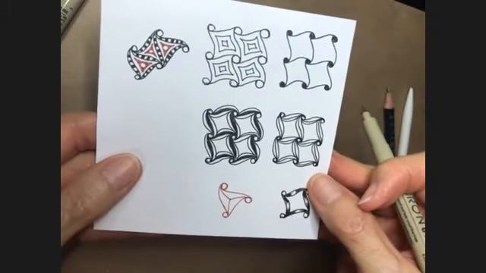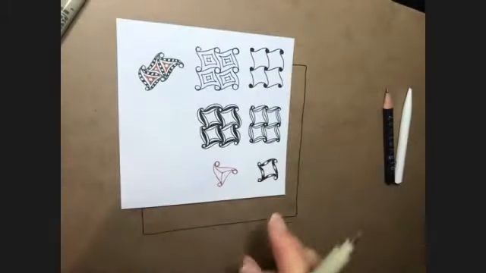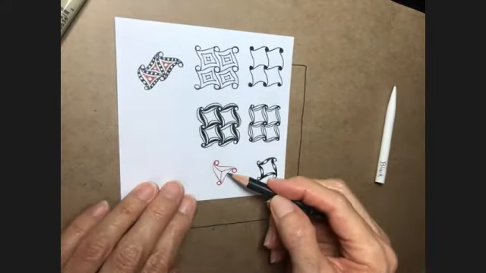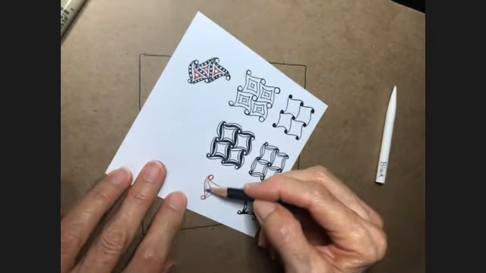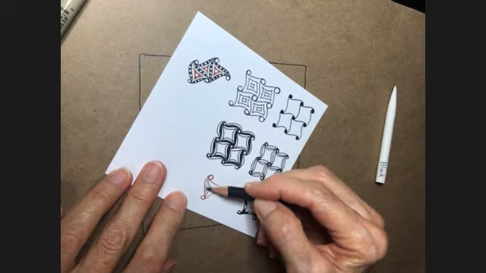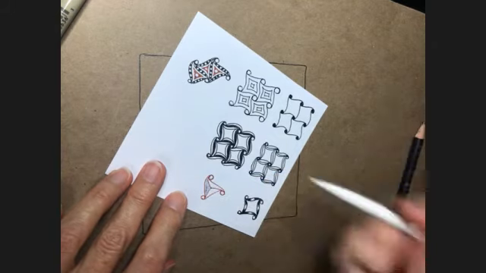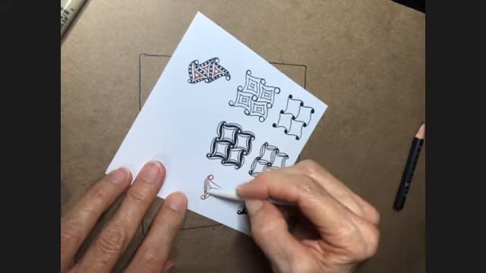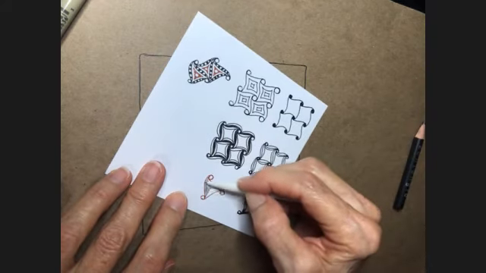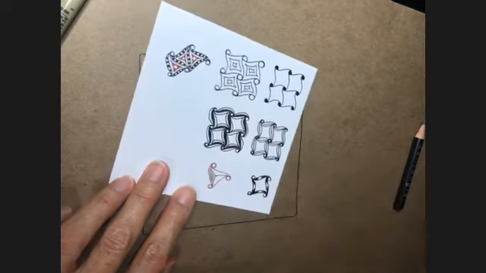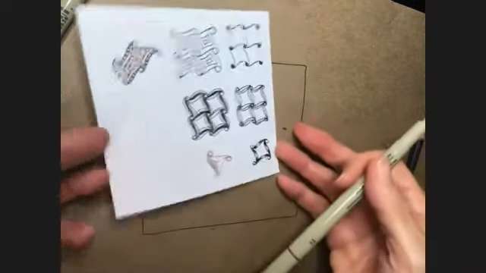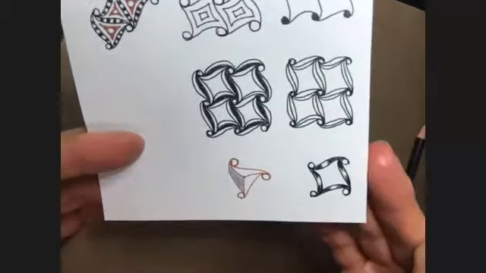So there's another way to do that. And then take your graphite and just add a little graphite in that one corner, or that one section of the triangle. Okay.